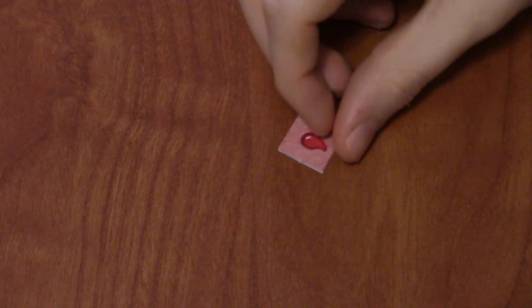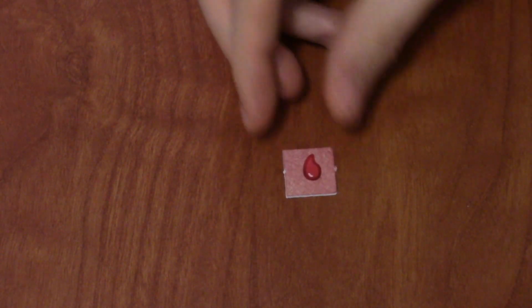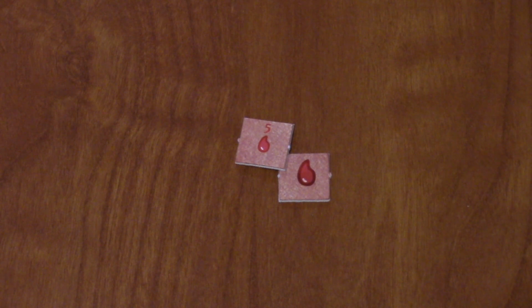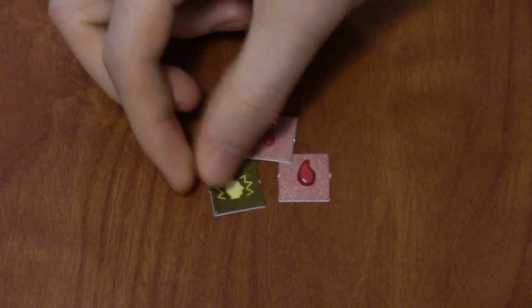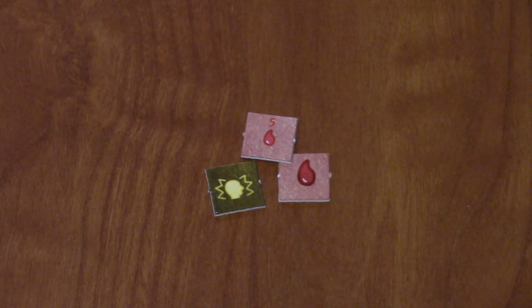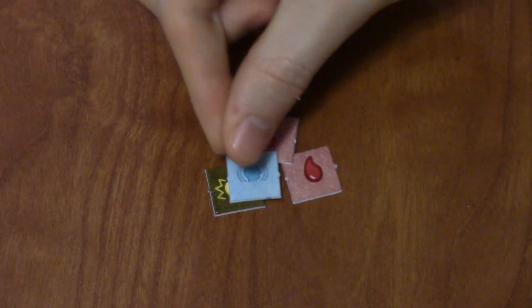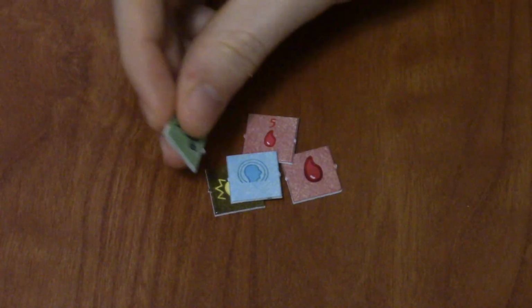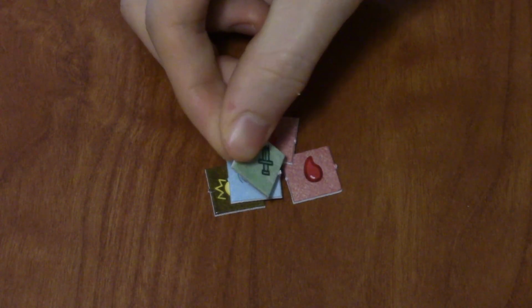So there's some different types of counters as well. This is a damage marker. It marks damage on people. This is a 5 damage marker, which marks 5 damage. This is a stun marker, which if a champion has a stun marker, when they're chosen to act, instead of getting to do anything, they just won't get to act. This is a focus marker. Champions get these and they do different things depending on the champion that has them. It's described on their card.